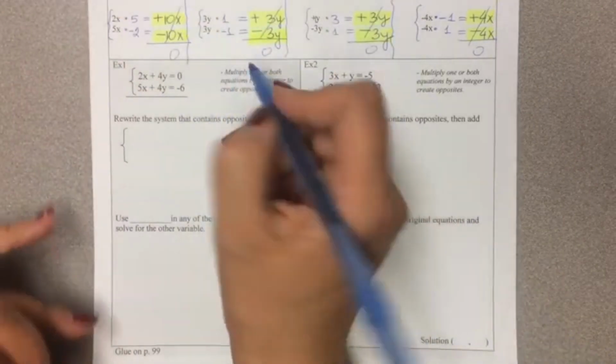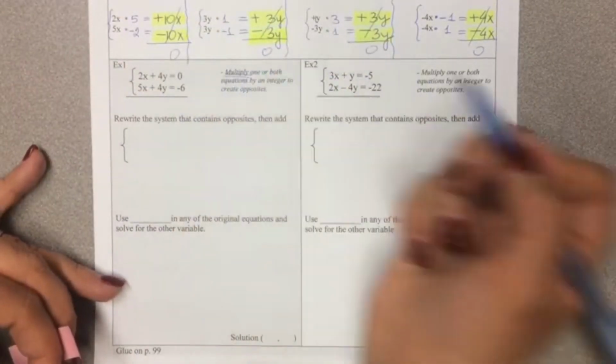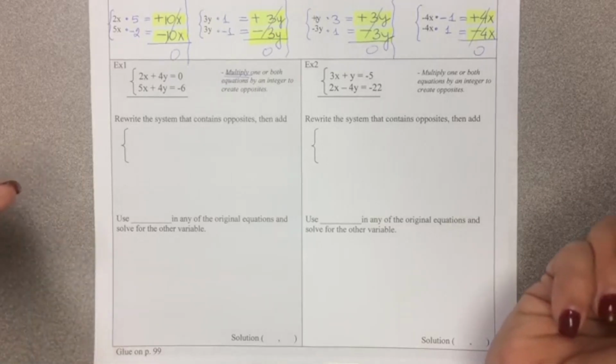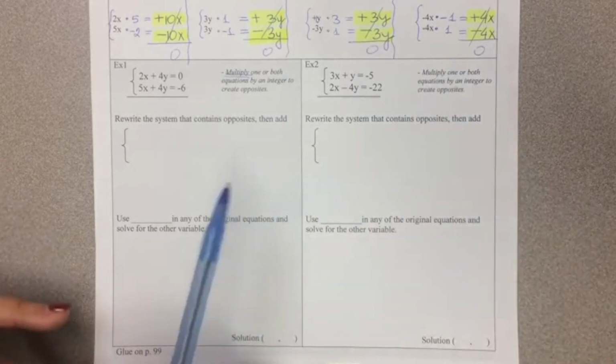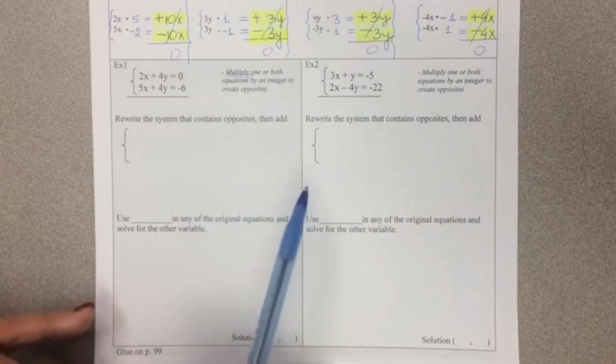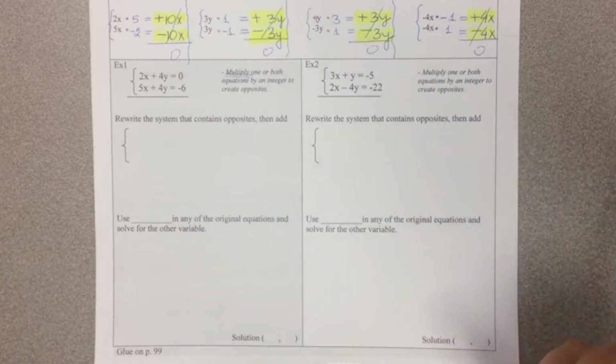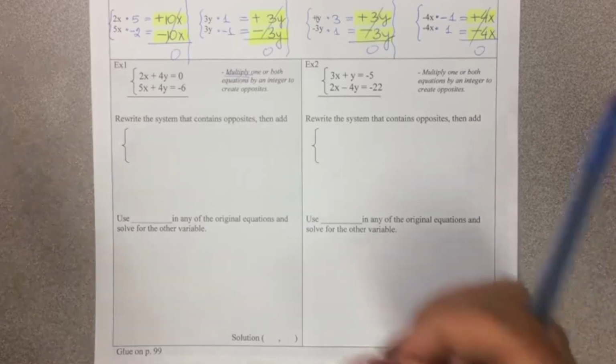So that's when I have to use my multiplying one or both equations by integers to create opposites. So that's when we needed that creation. So you have a few options, and the option that you choose is you who chooses it.